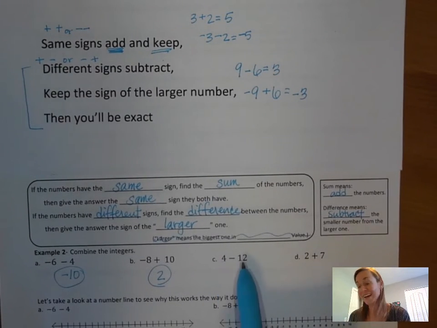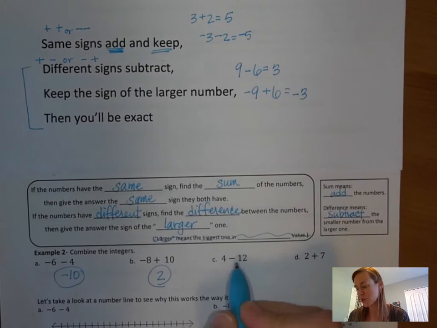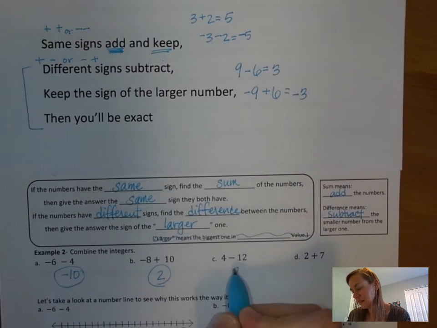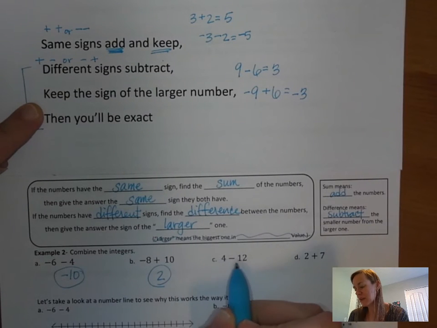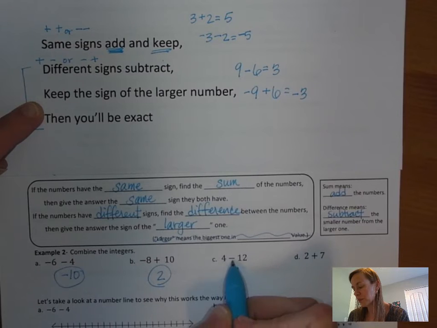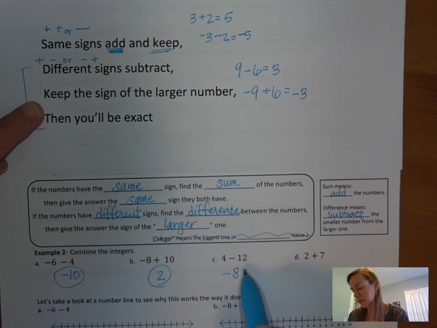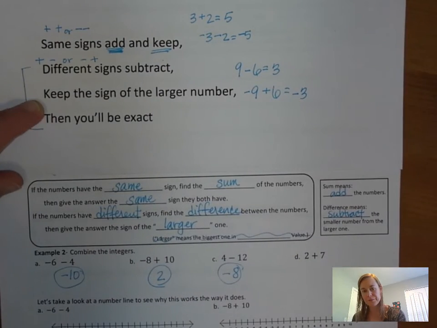Did I say that weird? I like to say 12 minus 4. I know that that's 8. Now look, we have to keep the sign of that larger number. The larger number is 12, so we're going to put that sign onto the answer there for a -8.